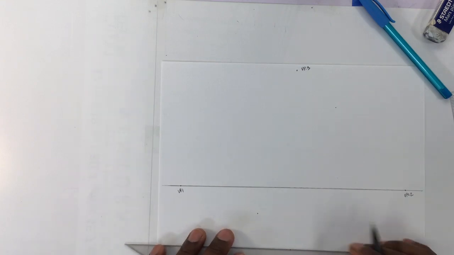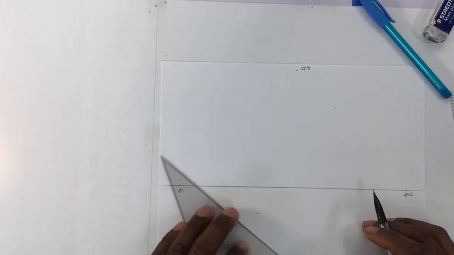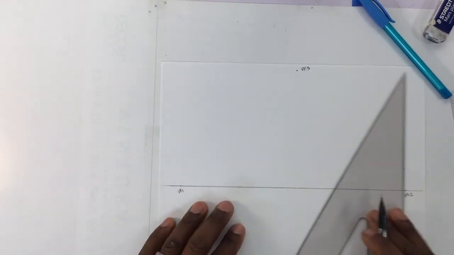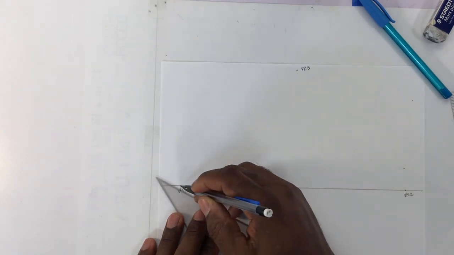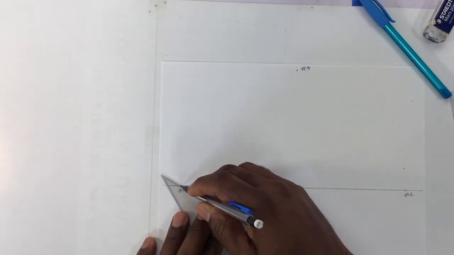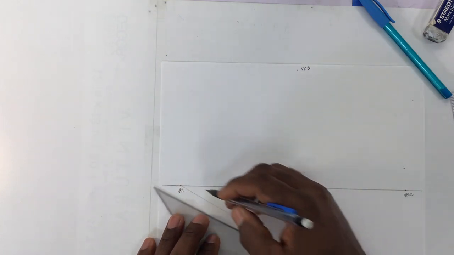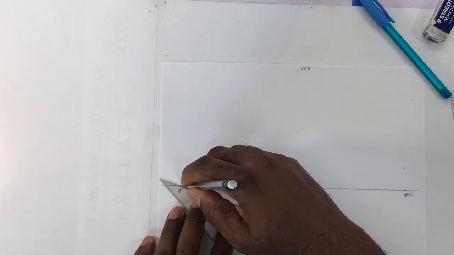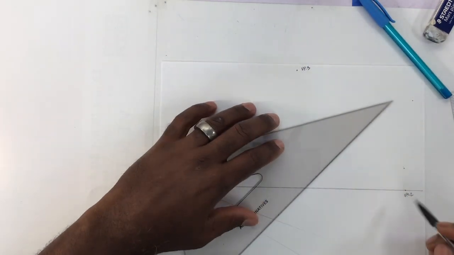So what I'm going to do is, I've got my vanishing point 1 and vanishing point 2, and I'm going to throw in a quick box here. I'll try and keep things small so I have enough space. And if you noticed, I'm working in landscape format this time. I'm just going to work a little smaller so that everything fits.